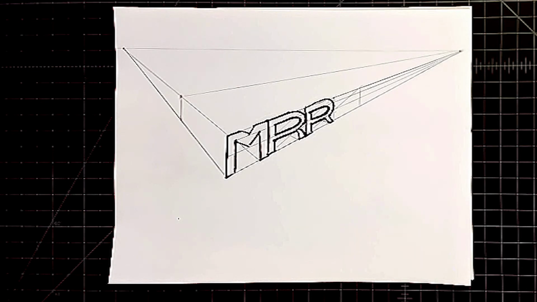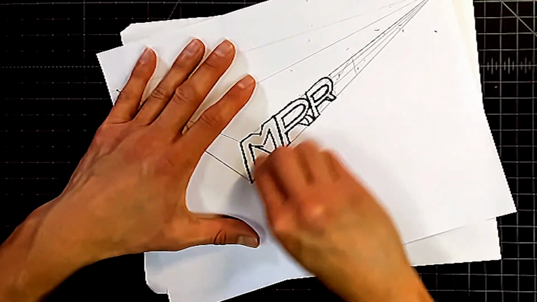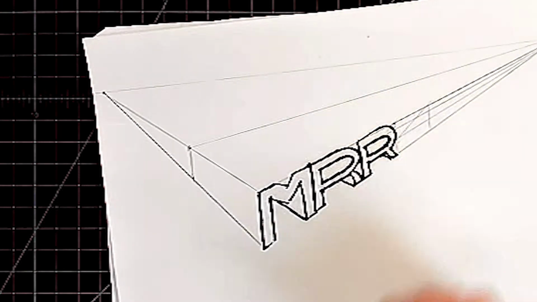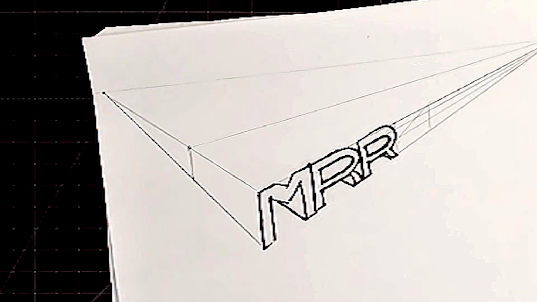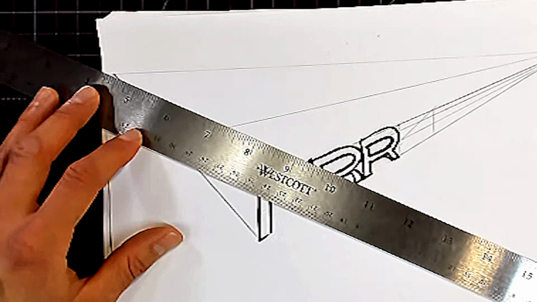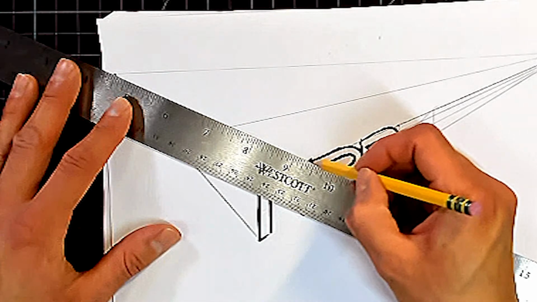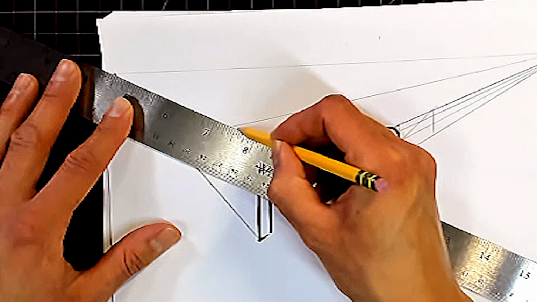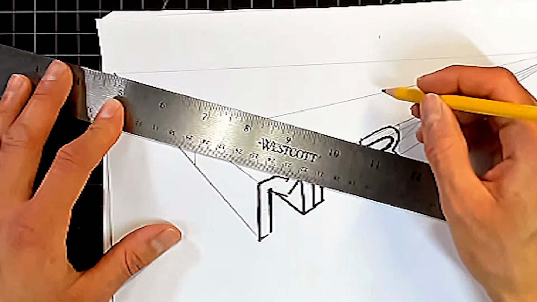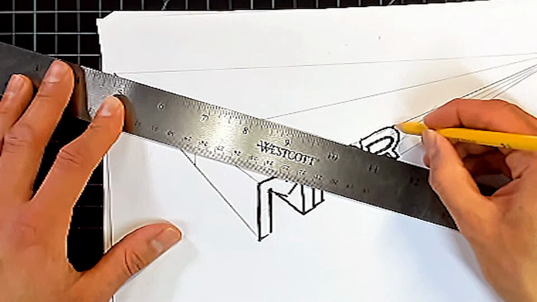And then we could go ahead and erase some of these areas. And you would also connect the ends of these letters to your left vanishing point. So connecting the edge of this letter M to that vanishing point on the left-hand side. And you could stop at the end of this line here. You don't have to go all the way to the back to the edge of this letter R. Connected to your left vanishing point. Same thing with this edge of this letter R.